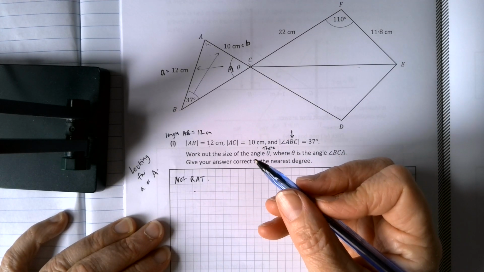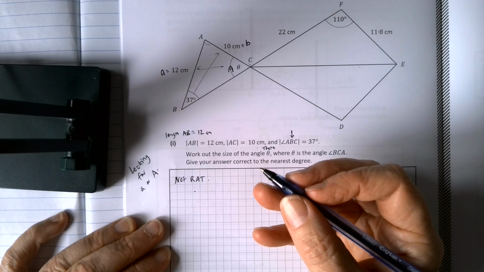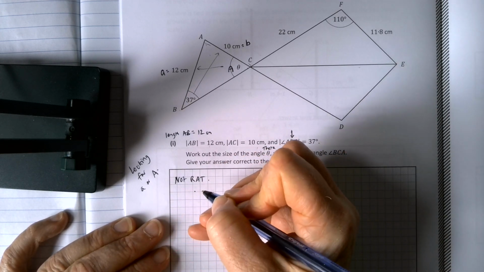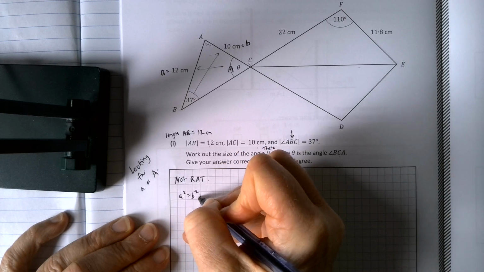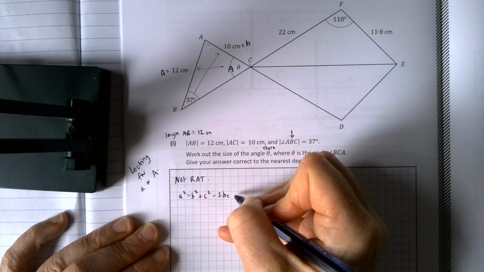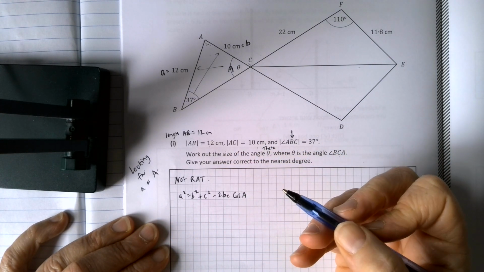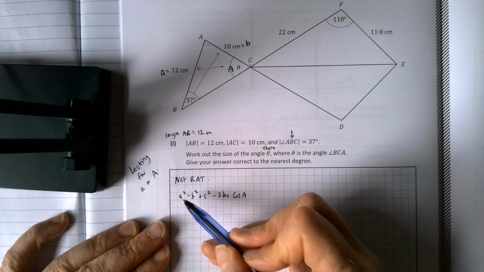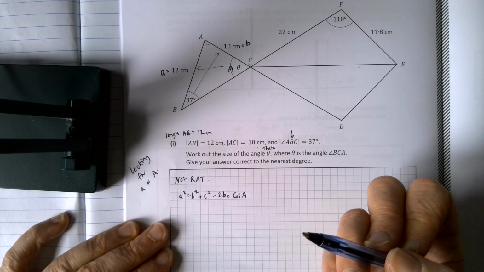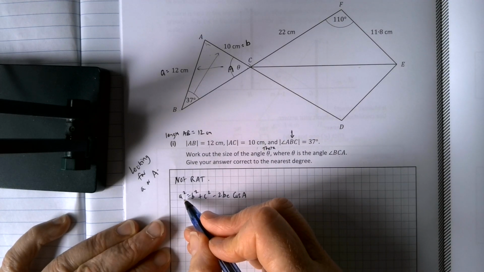Now, most people like to use the cosine rule because it's quite a bit easier. So I'm just going to try it. Imagine if it was the cosine rule: a squared equals b squared plus c squared minus 2bc cos A. Now, if you're watching this, you're going, oh, but we were going to use the sine rule. We are going to use the sine rule, but most people like to try this first and then see what happens.